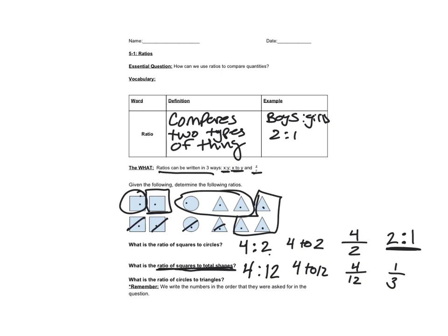Okay. And then what is the ratio of circles to triangles? If we just answer that one real quick, hopefully we're getting the hang of this.